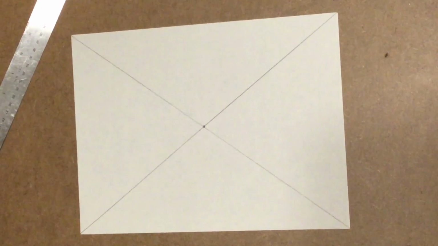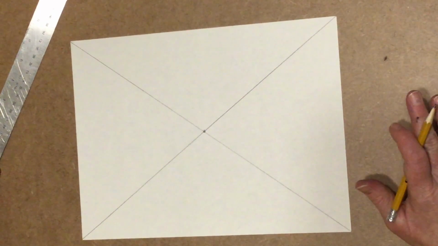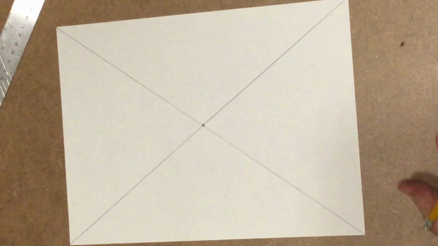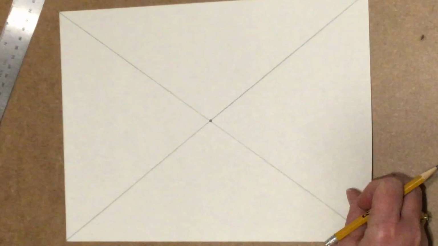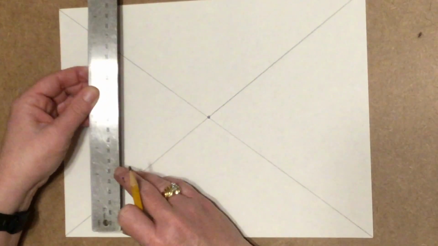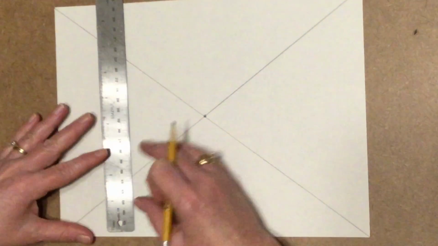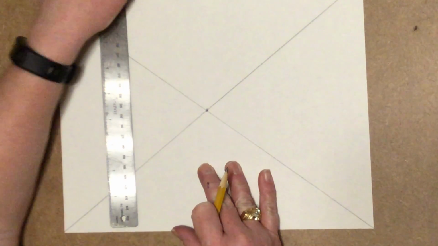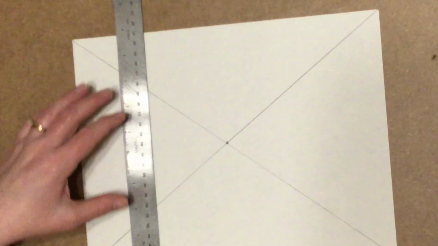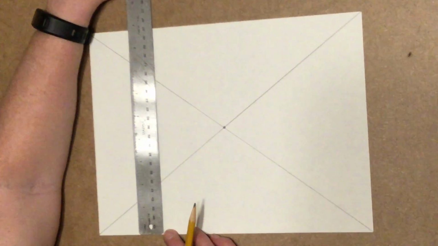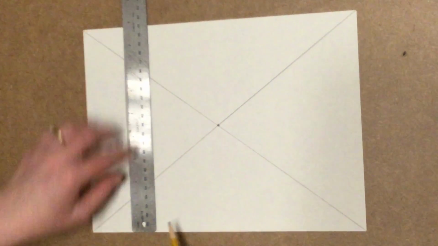So the next part is, after I've got my X, I need to make sure that I make 90-degree angles. To make a 90-degree angle, I need to make sure that my ruler is lined up on the edge of my paper and it's even.